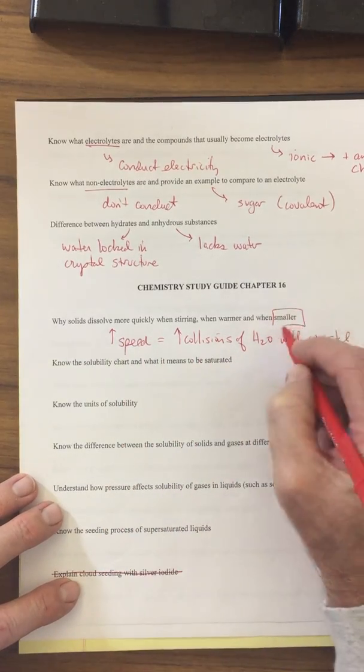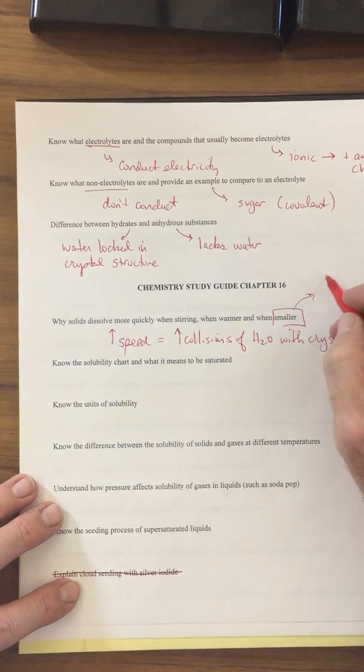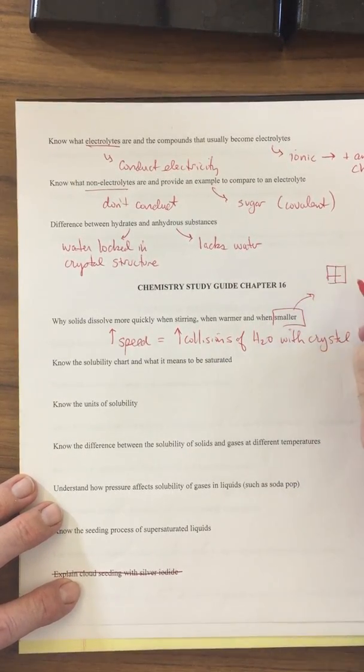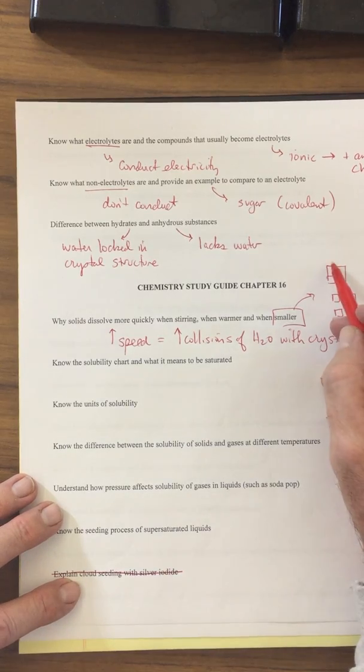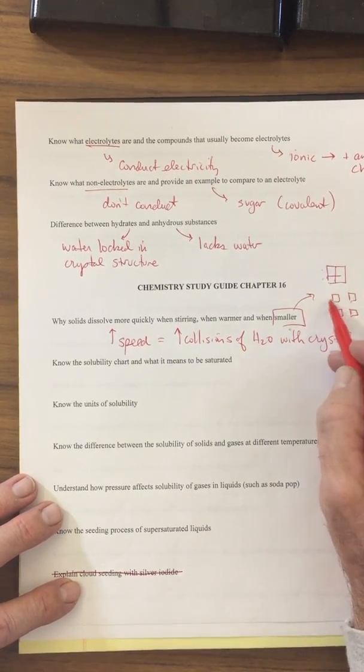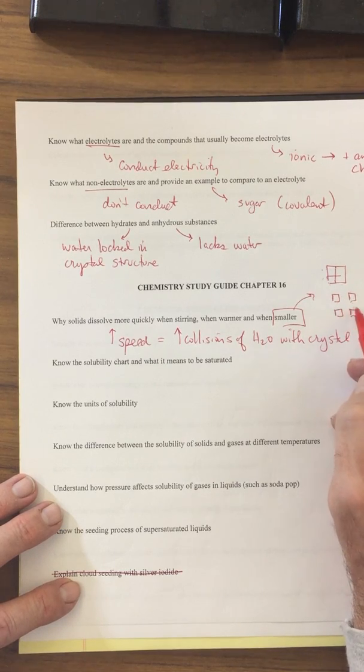But smaller, the size is a different factor. Remember, we had the rock salt, which was very large, and we had these smaller crystals. If you can imagine cutting this giant crystal into smaller crystals, and if you count the number of surfaces, 1, 2, 3, 4, 5, 6, 7, 8 versus 1, 2, 3, 4, 5, 6, 7, 8, 9, 10, 11, 12, 13, 14, 15, 16.